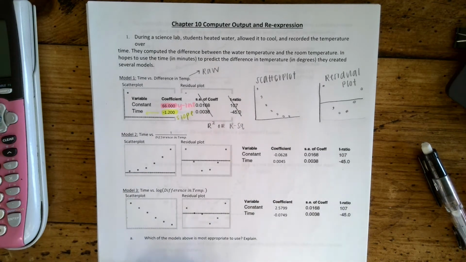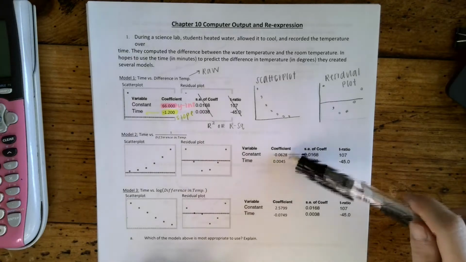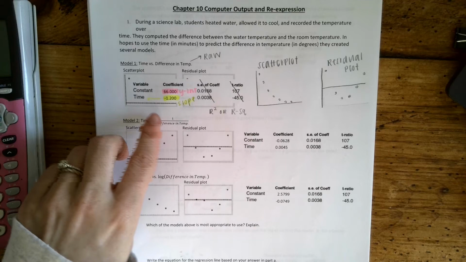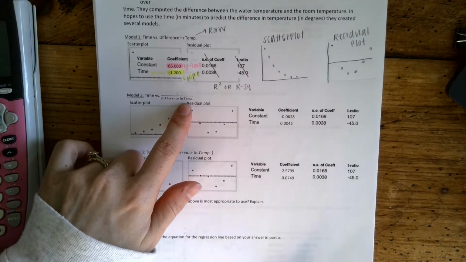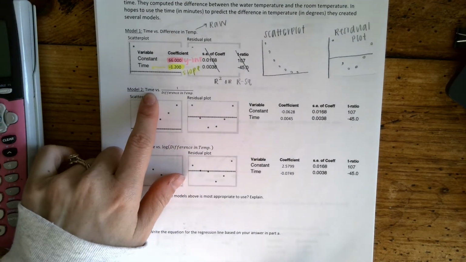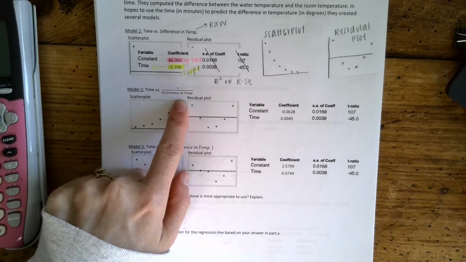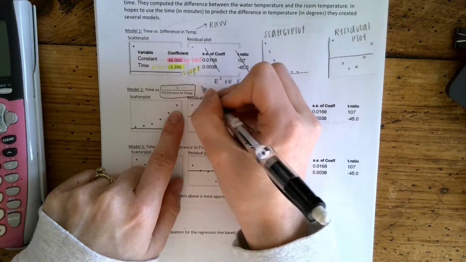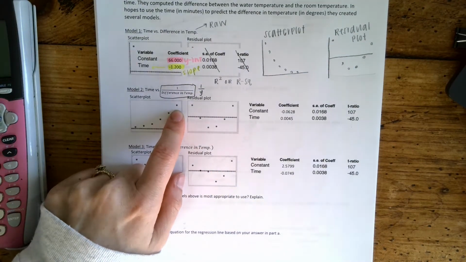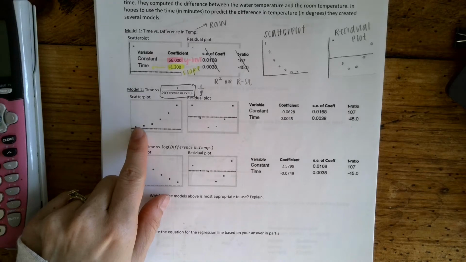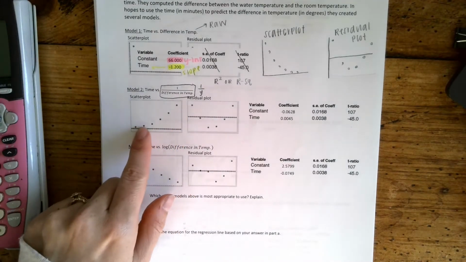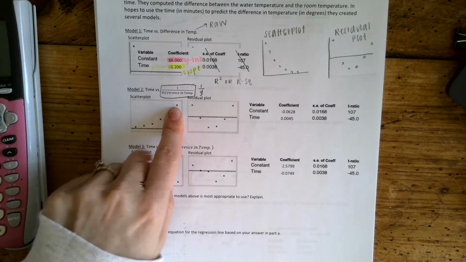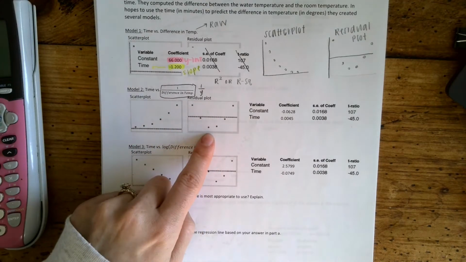Alright, now in model 2, I'm noticing that my slope and y-intercept have changed a little bit here, and that's because the model has changed. In model 2, we are looking at time, so they kept the x variable the same, but now they're looking at the reciprocal of y. So this was 1 over the y value. Again, I'm noticing my scatter plot is still a little bit curved. It has changed directions. Now it's going in a positive direction, but the scatter plot is still showing a pattern.